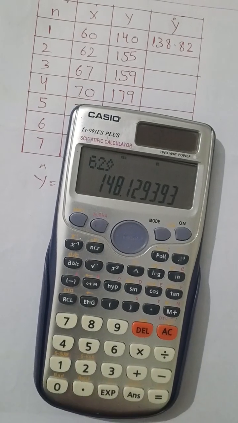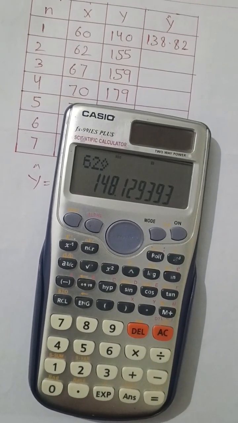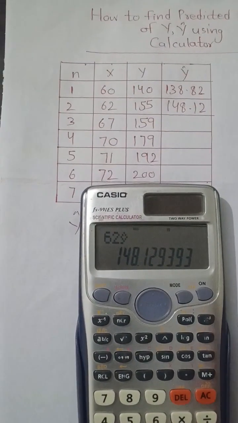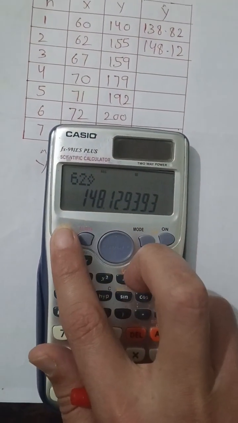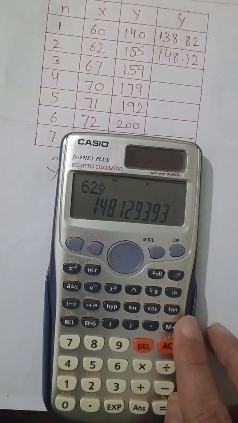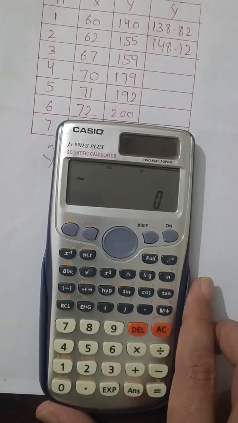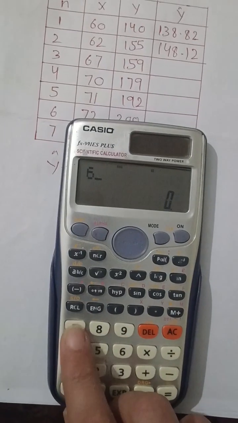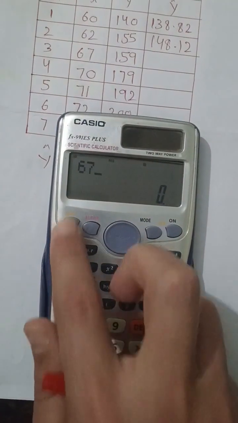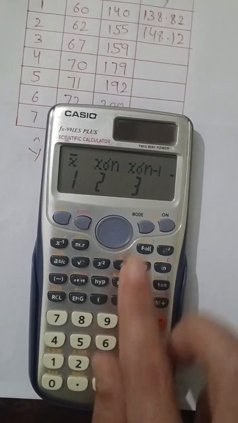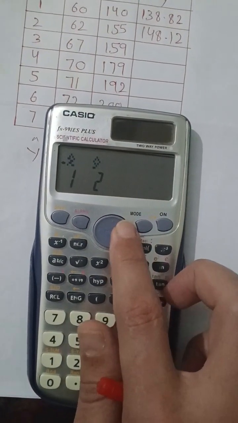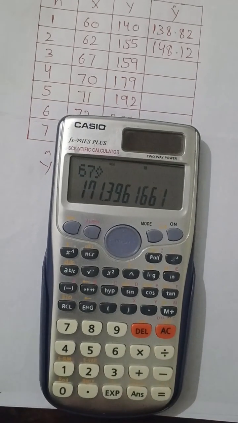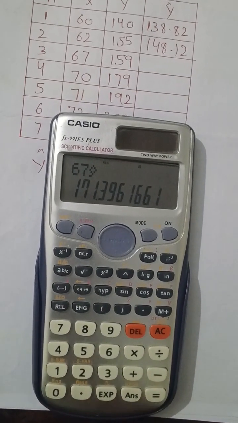You will get the estimated value of y, which is 148.12. Next, find y hat when x equal to 67. Press AC again to clear the screen, then press 67, shift 2, next, and press 2, then press equal, which is 171.39.